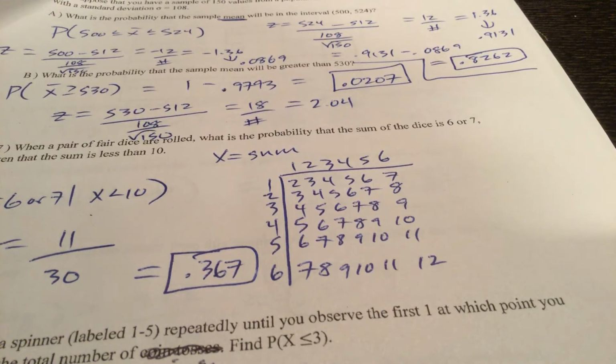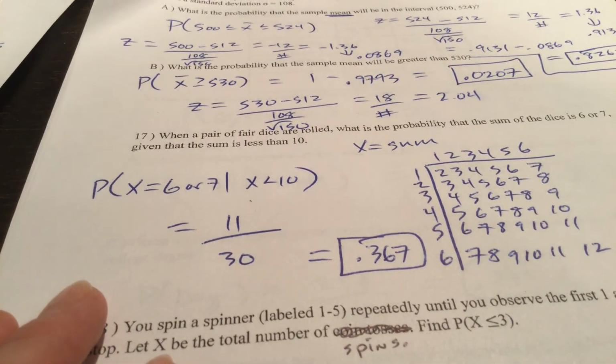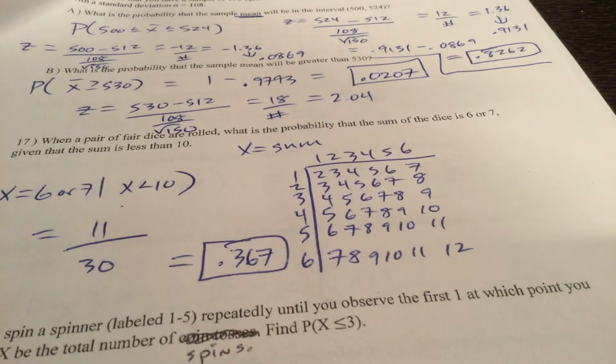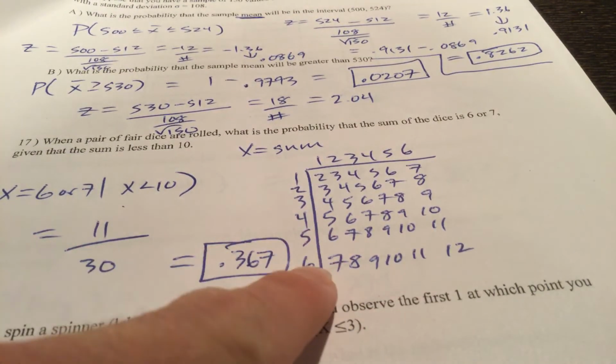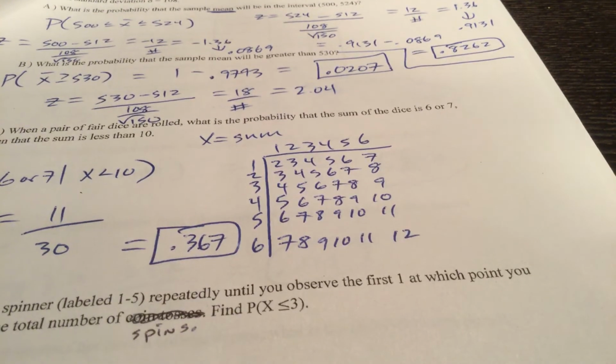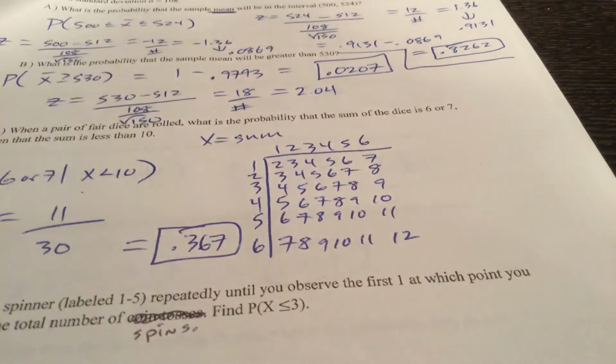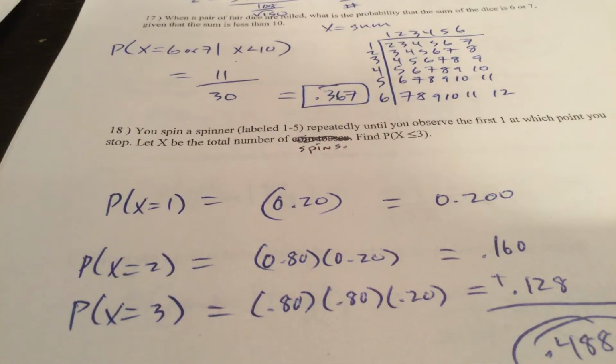36 choices. So what's the probability that X is 6 or 7, given that X is less than 10, where X is the sum? 5 different ways to roll a sum of 6, 6 different ways to roll a sum of 7. That's 11. And there are 30 sums that are less than 10, because there's 6 sums that are 10 or more. That's your probability.